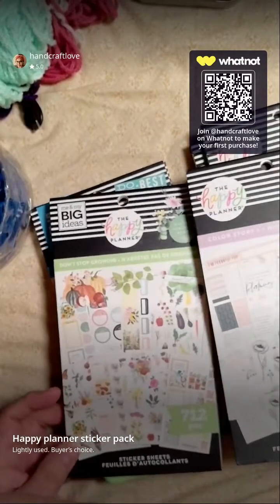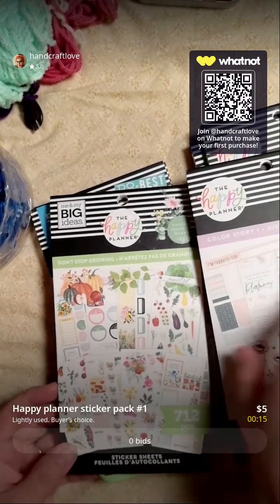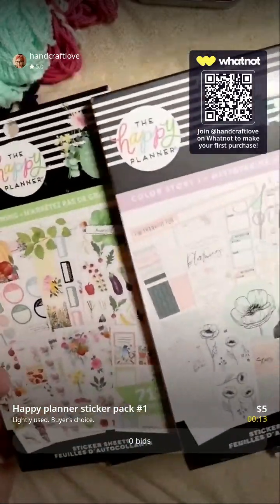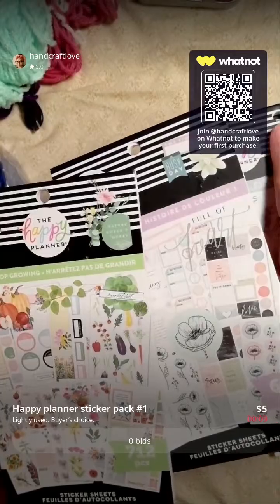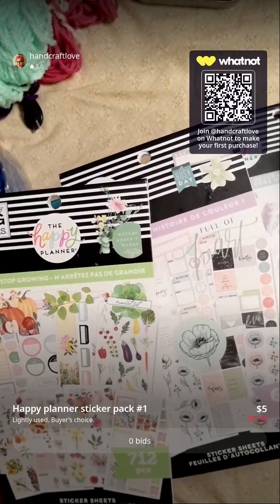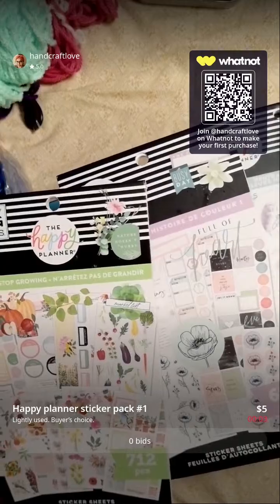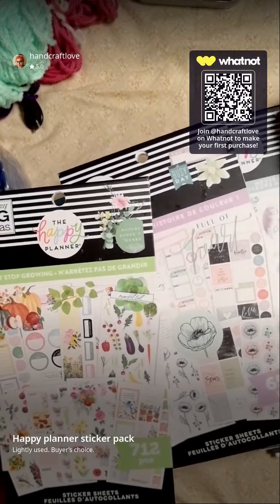Let's see, I went through these last two, so I'll run these two. Your choice of either of these or other ones that I've shown. You can pick one for $5. And I have two more to go through.